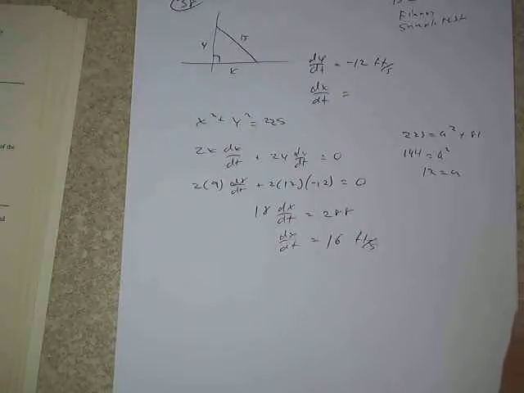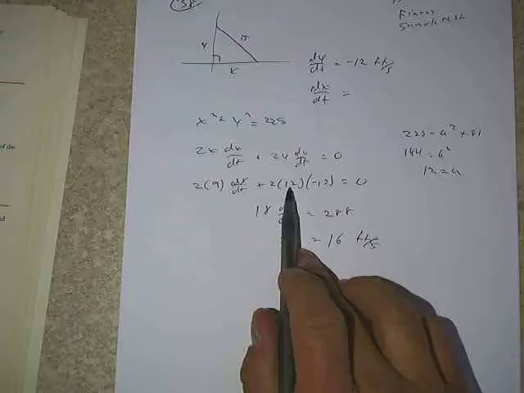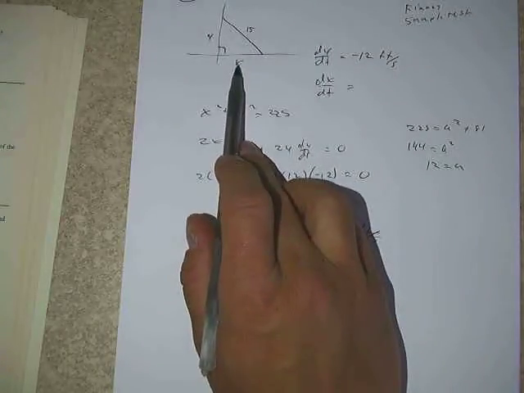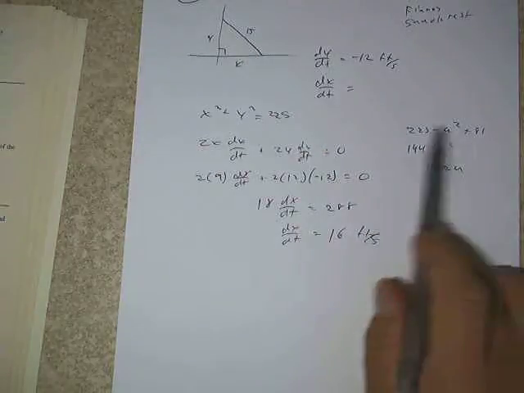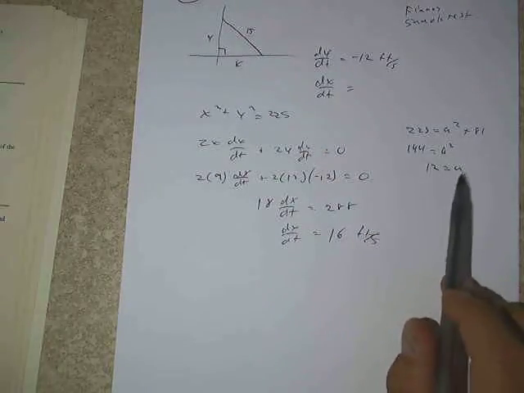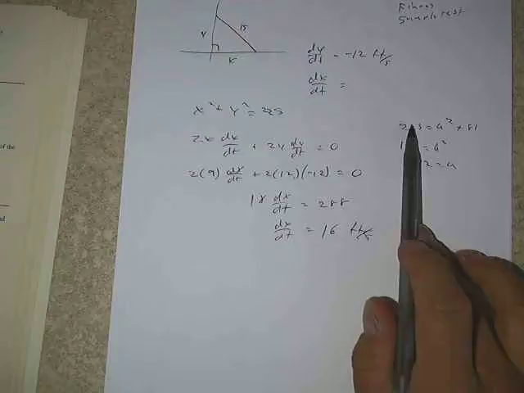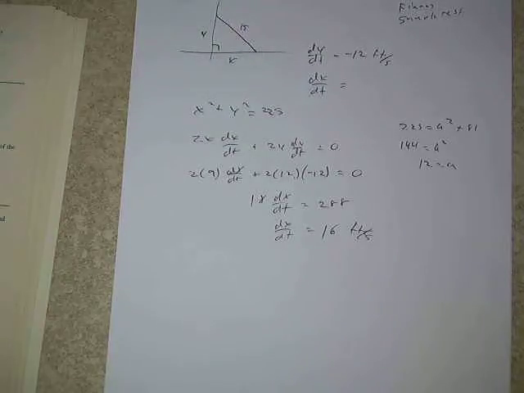Sir, when you're plugging in the instance values in the derivative, where did you get the 12 from? Did you use 12 instead of this one? Yeah. Well, ultimately, at the instant this is 9, right? So 9 squared plus y squared equals 15 squared. That's what I did right here. So here's your 15, here's your 9.